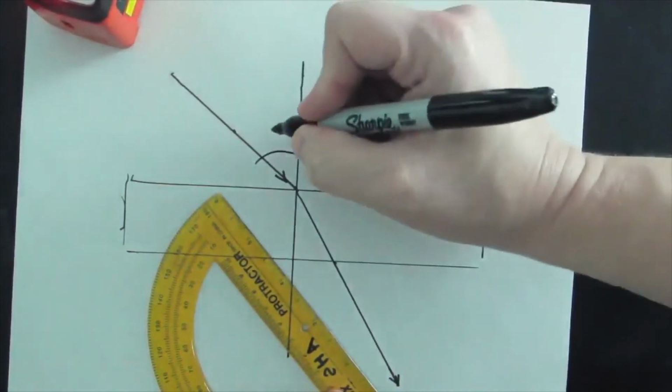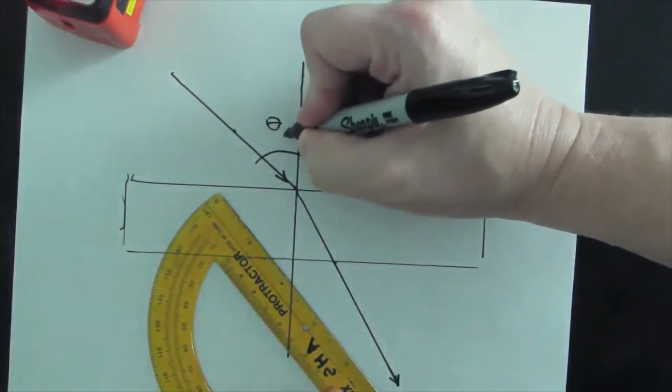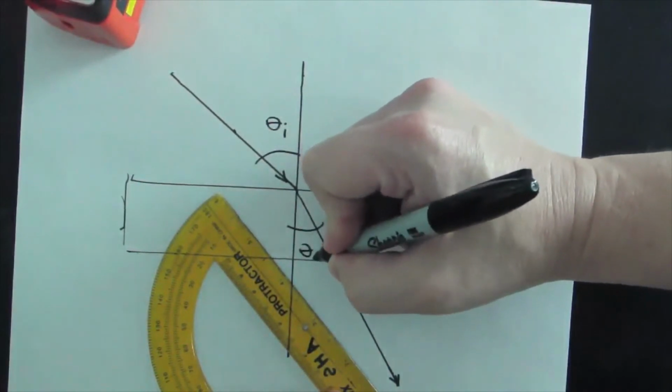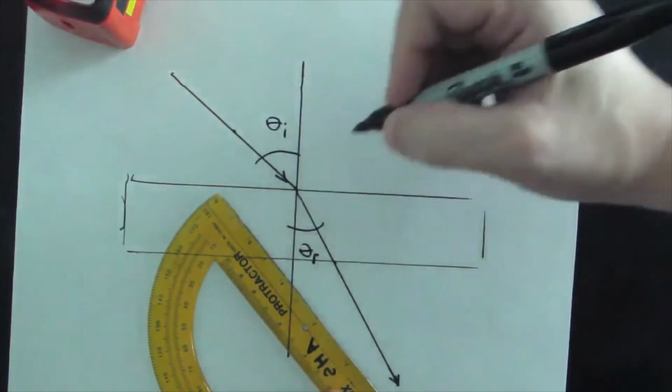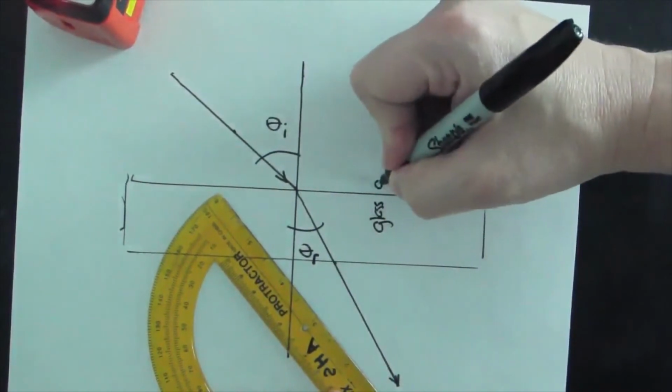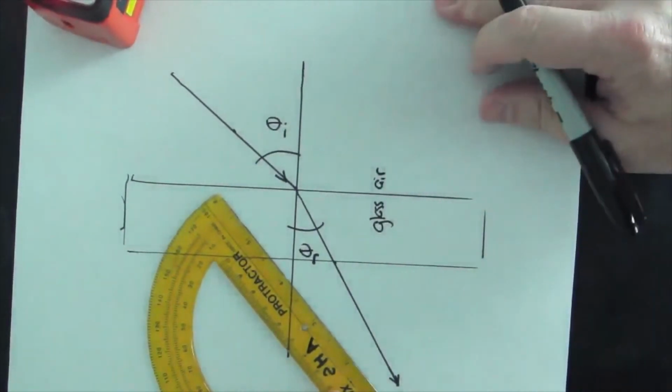This becomes the incident light ray. And over here, this angle is going to become the refracted light ray. This is the glass and air.